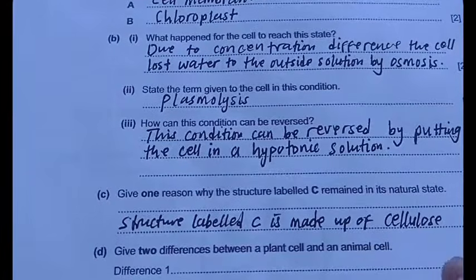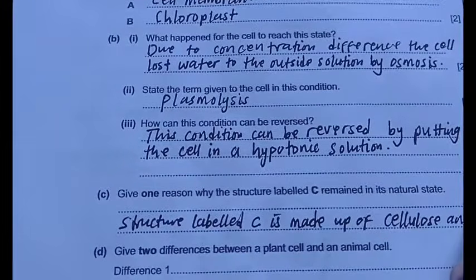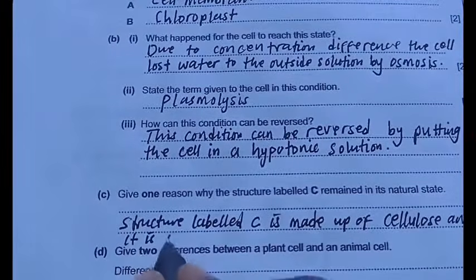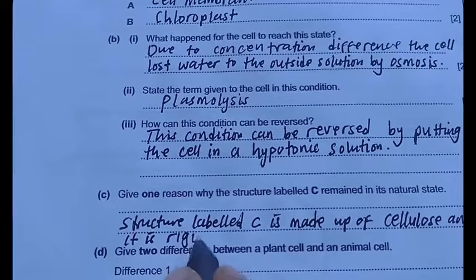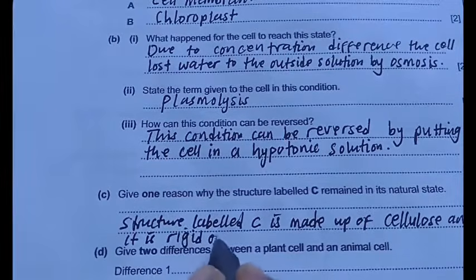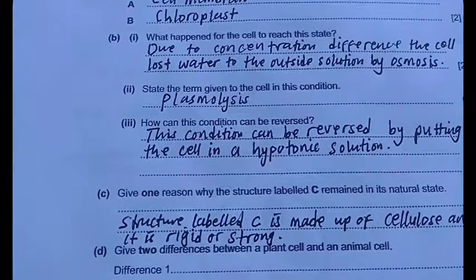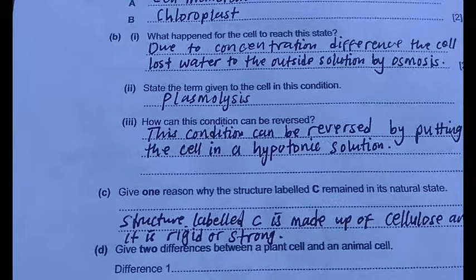It's made up of cellulose, and it is rigid or strong. So meaning it was not affected by the concentration. Okay, that's why it remained in its natural state.